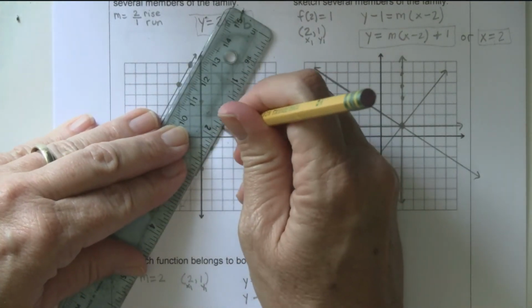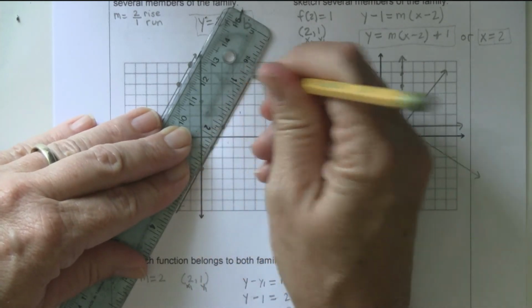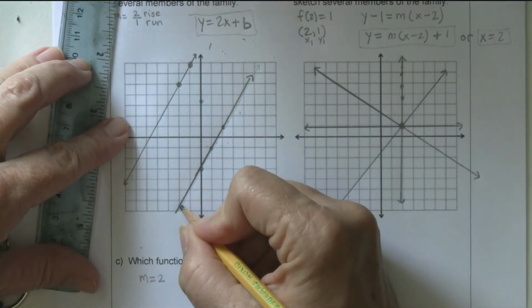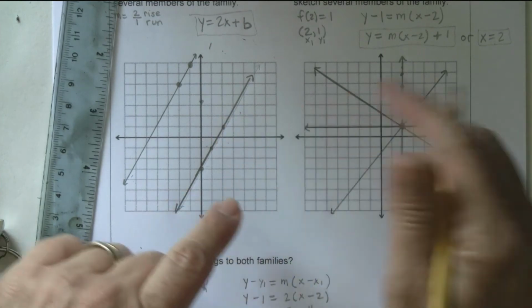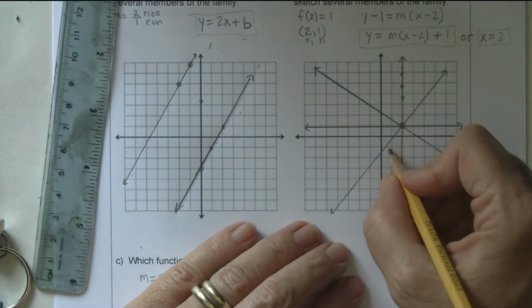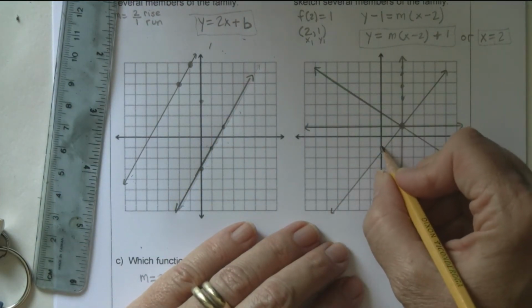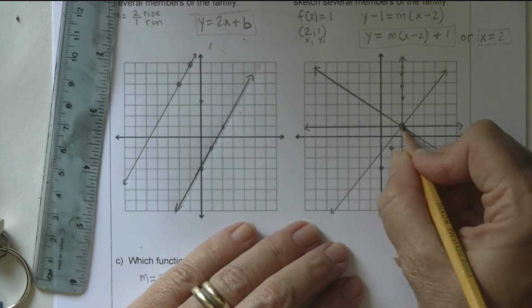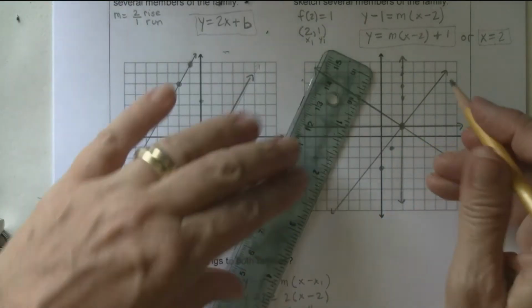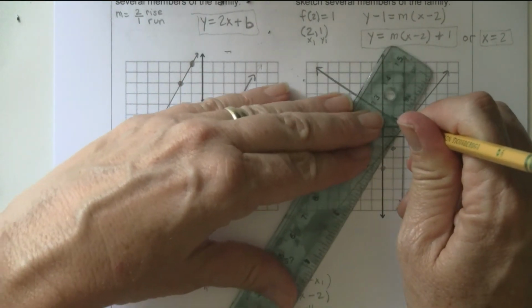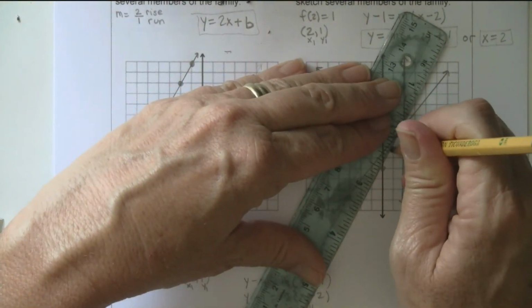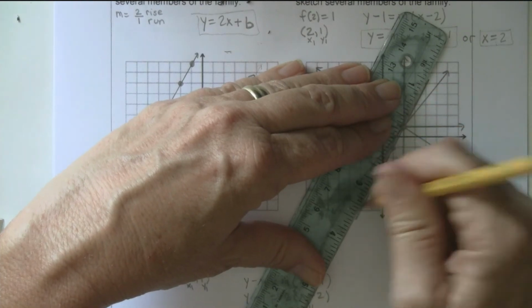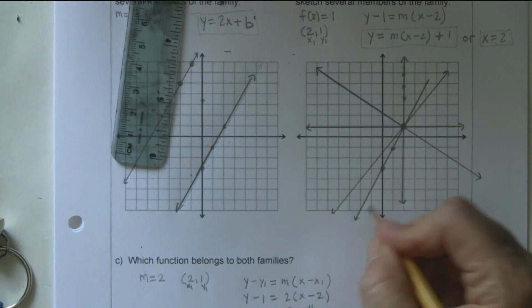And you can see that it has slope 2. And then over here, when I put that on here, over 1, up 2, over 1, up 2. And you can see that it goes through that point as well. So it does both things. And so that's what they were asking about.